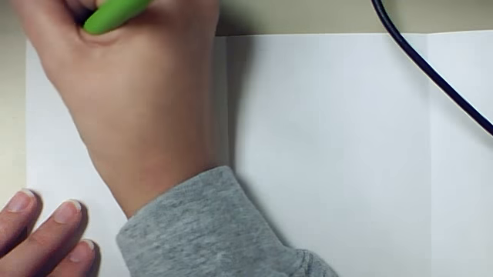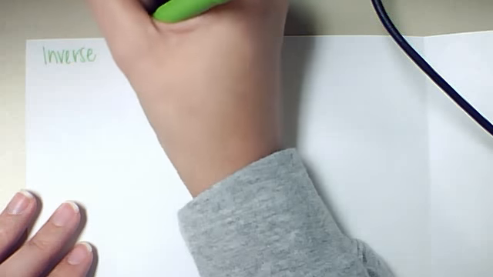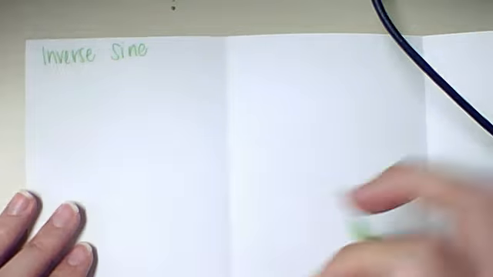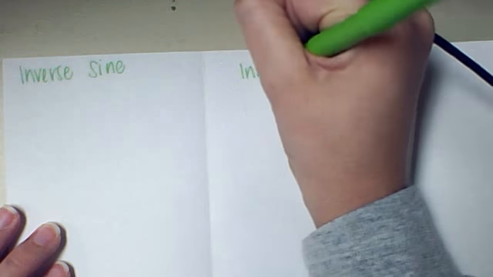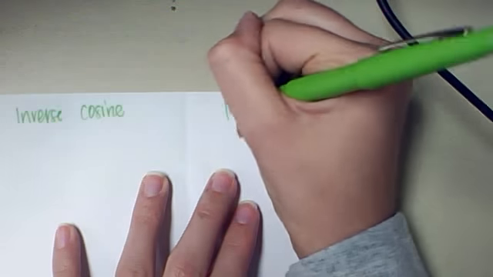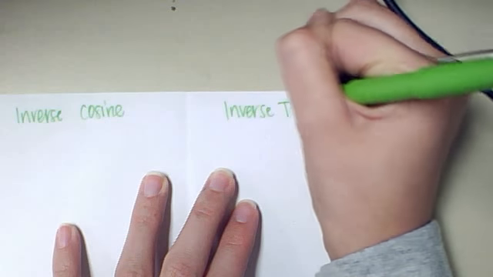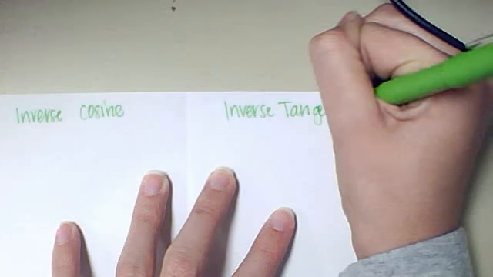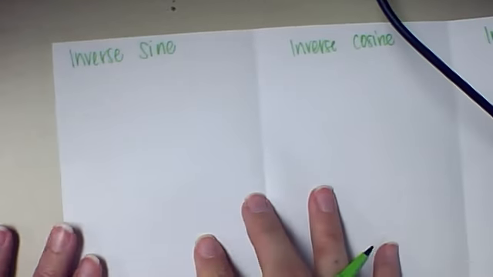Today in pre-cal we are talking about the inverse trig functions, the main three we started talking about yesterday. We kind of did a little trifold paper, so we're going to start with the inverse sine, then we'll do the inverse cosine, and lastly the inverse tangent. Okay, to be able to do that we're just going to start with sine.